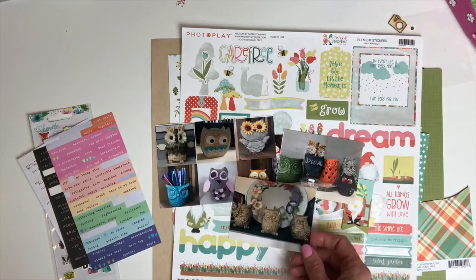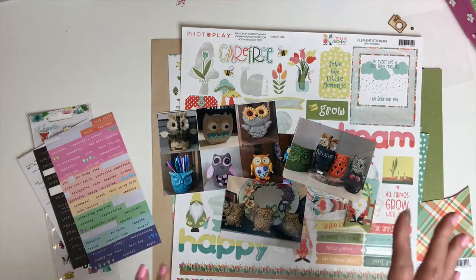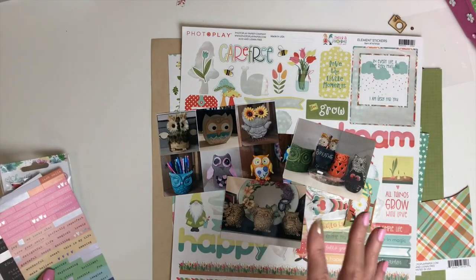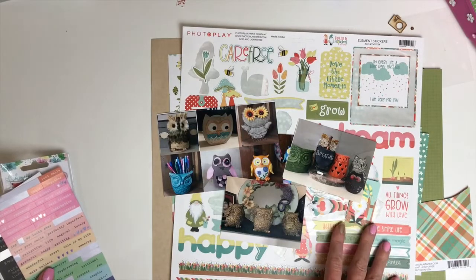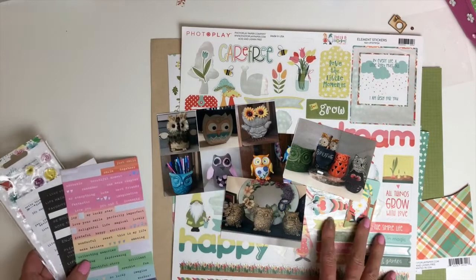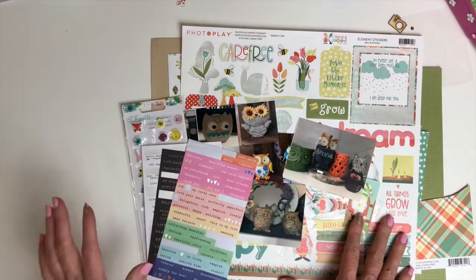So this is just a few of my owls that I have around in my studio, have more in my office at work. So I'm going to do a layout about that. For the technique, it's to use a subtitle or caption a photo on your page. So I'm going to try to use some of these word labels and different things to caption my photos.